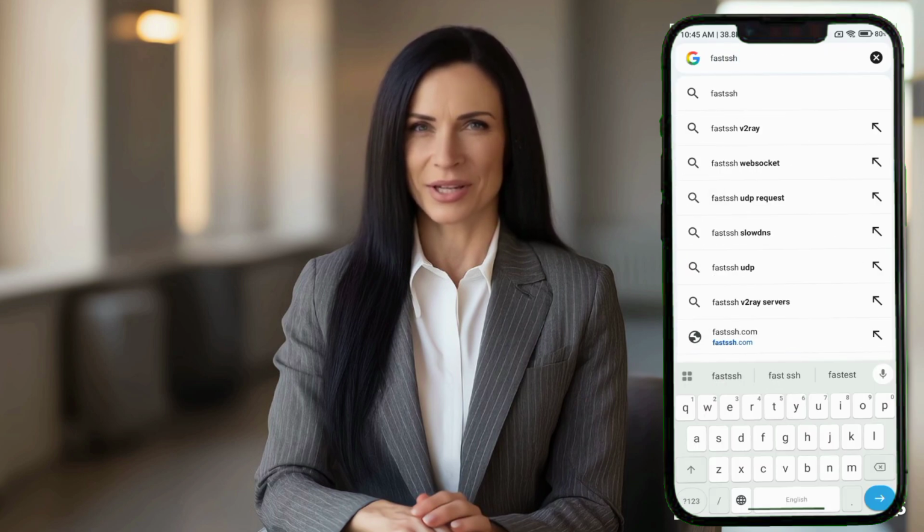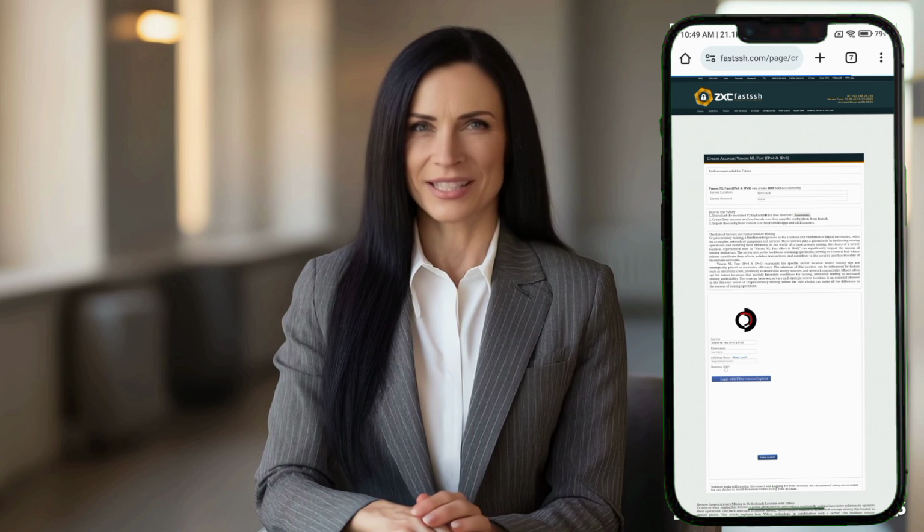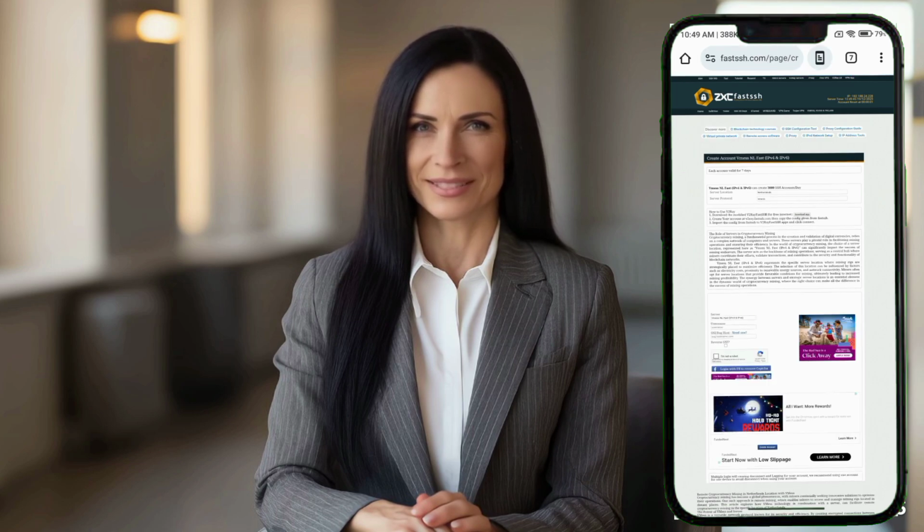Now open your browser and search for first SSH V2Ray. Open the first SSH website and verify that you are not a robot. You will see a list of servers. Choose any server from your preferred location. For this video, select one server and tap on Create V2Ray account.